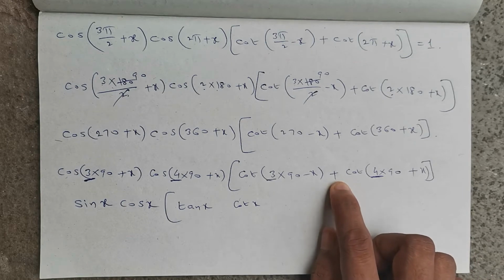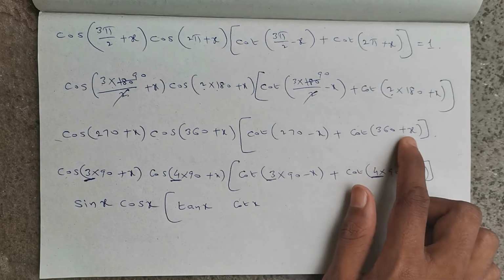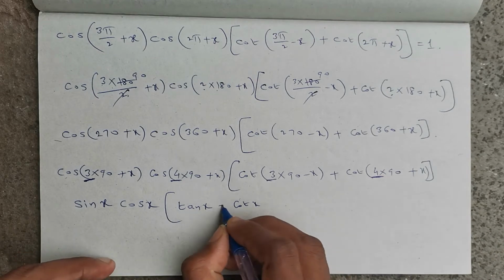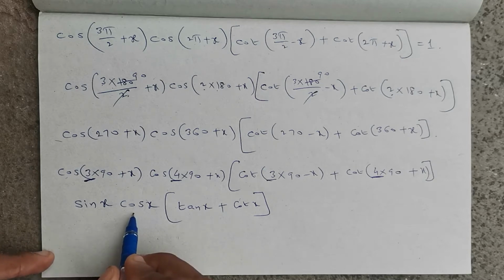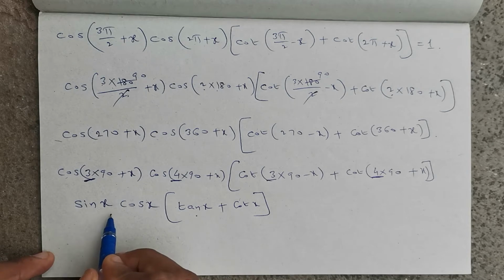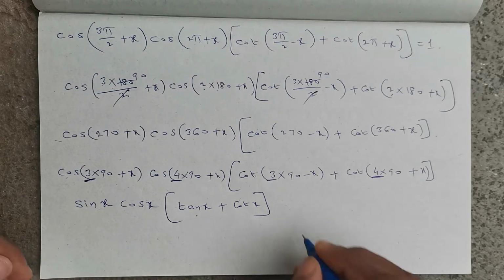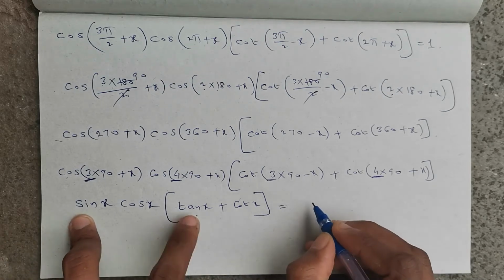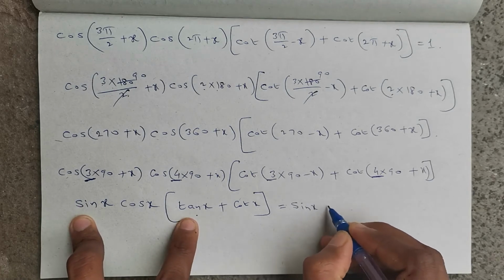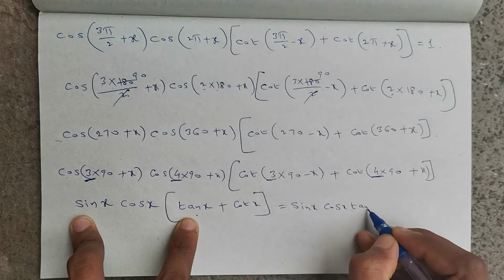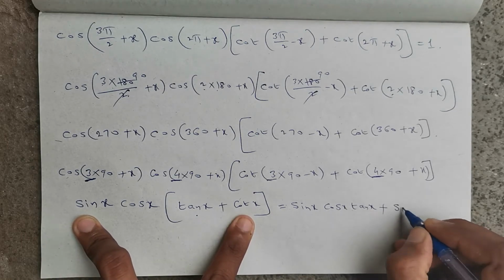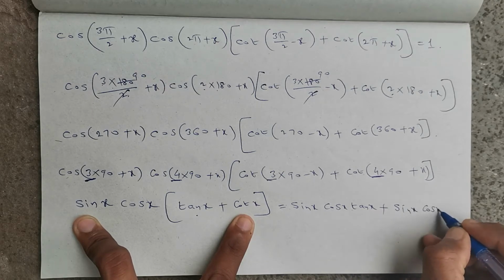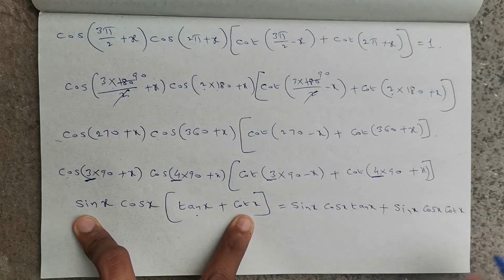Then plus or minus symbol, 360 plus theta, first quadrant. In the first quadrant all are positive, so this is also plus. So now what I am doing, this total outside I will multiply with the first term, and total outside I will multiply with the second term. So we get sin x cos x into tan x, plus total outside into the second term, that is sin x cos x into cot x.